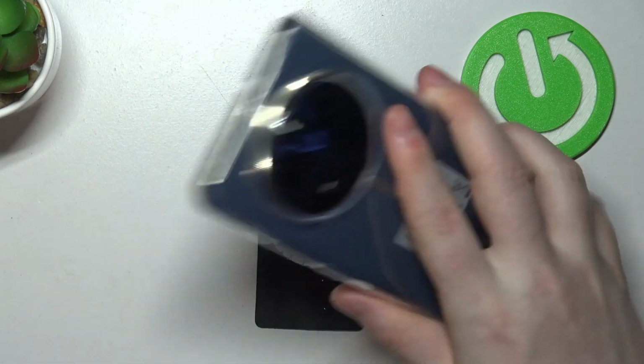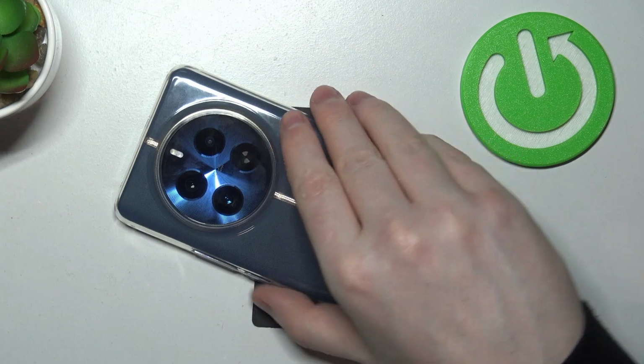You can lock your phone, put it upside down, screen to the table, and it will mute all incoming calls.